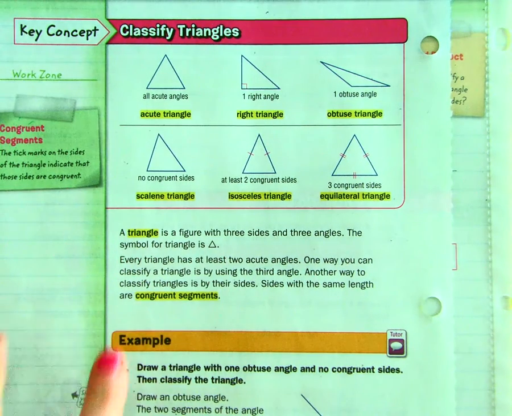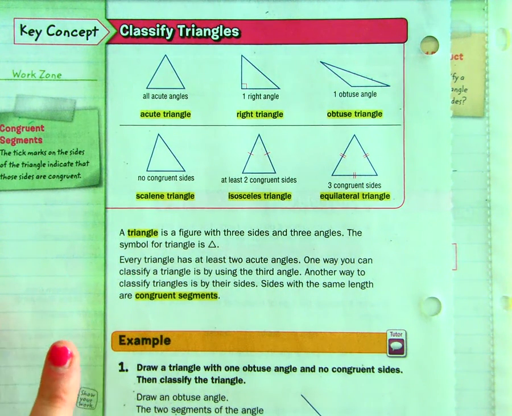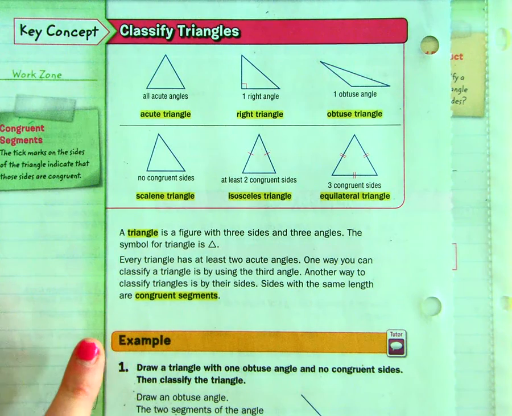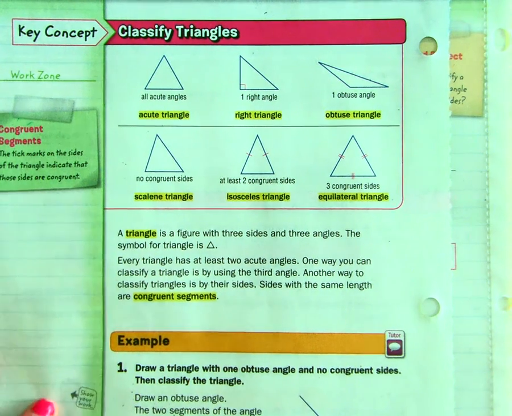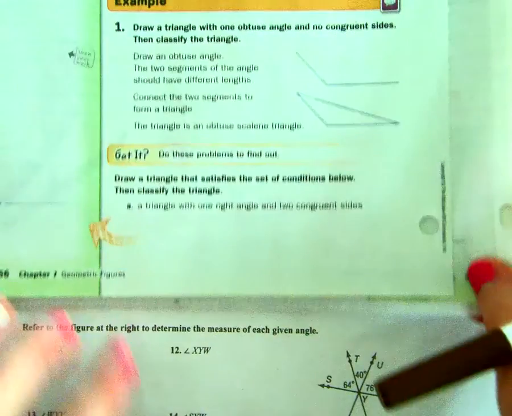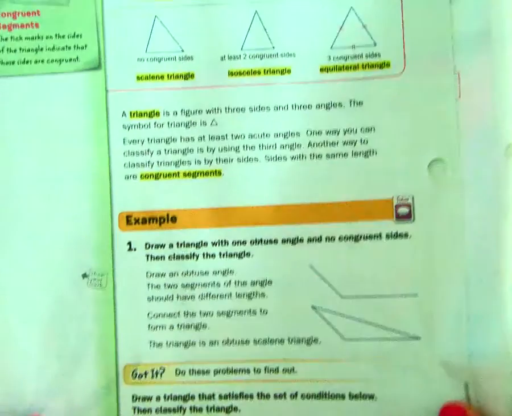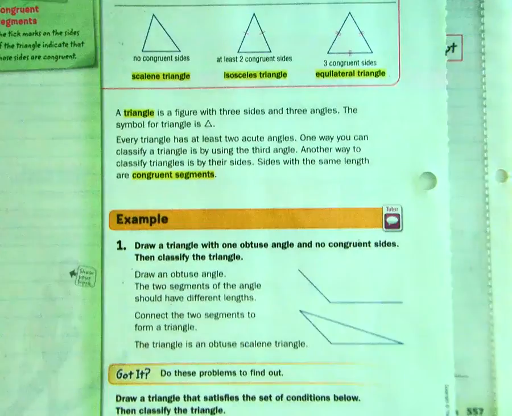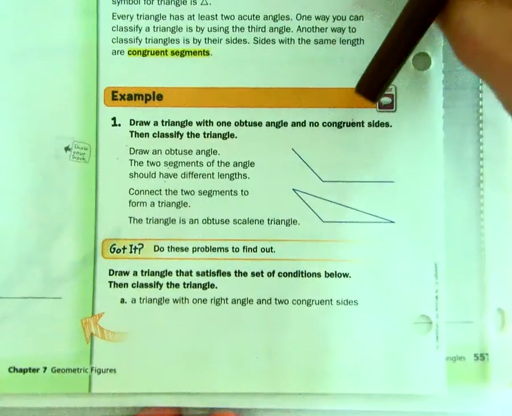Every triangle has at least 2 acute angles. One way you can classify a triangle is by using the third angle. Another way to classify triangles is by their sides. Sides with the same length are called congruent segments. So first, we are going to draw a triangle that satisfies the set of conditions below. Then we're going to classify this triangle.